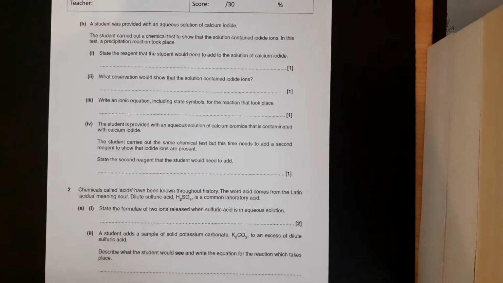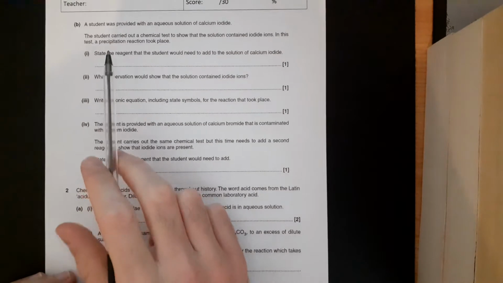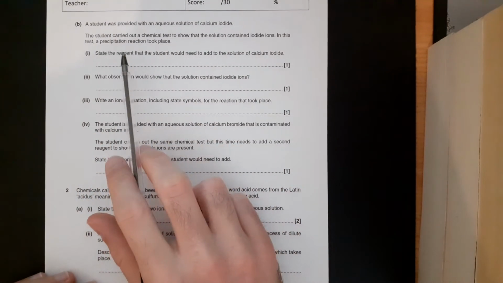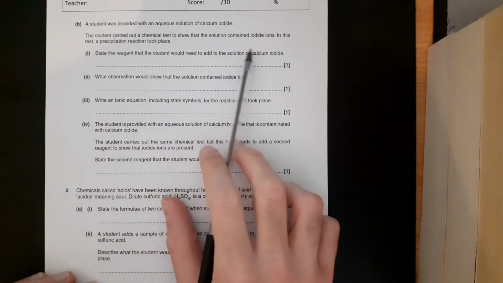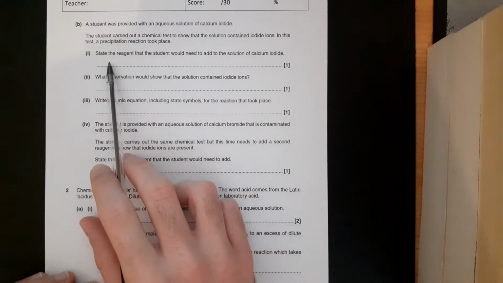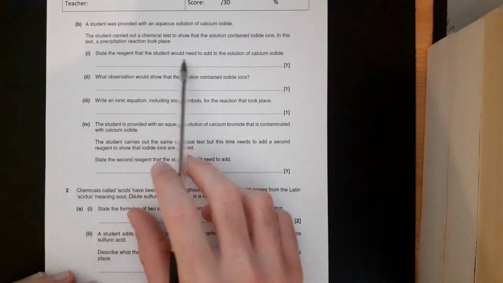Hi everyone, and welcome to the first of two videos going through some past exam questions on the topic of qualitative analysis, or these tests for ions and things. So if we look at the first question we've got here, we've got a solution of calcium iodide, carried out a chemical test to show that the solution contained iodide ions, and there was a precipitation reaction. State the reagent that the student would need to add.